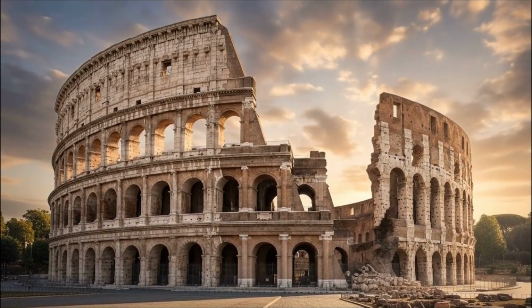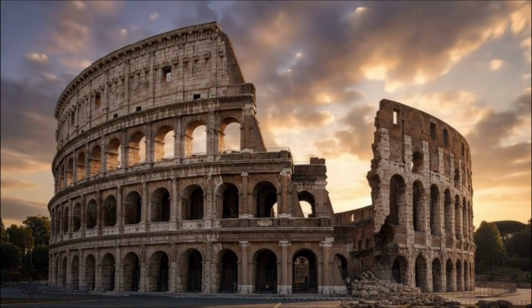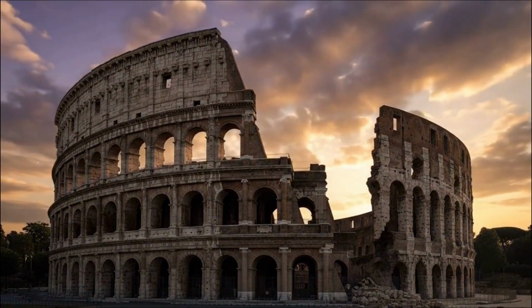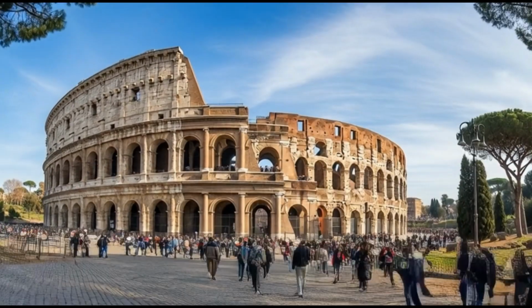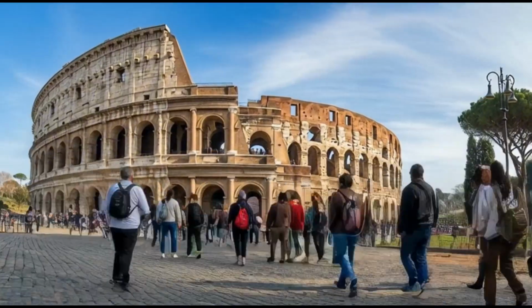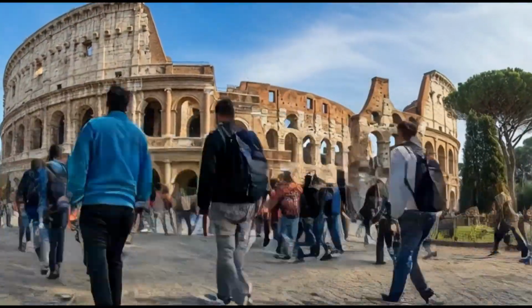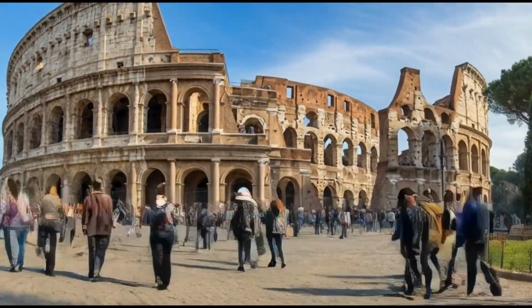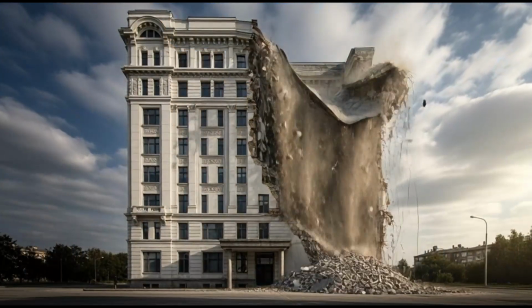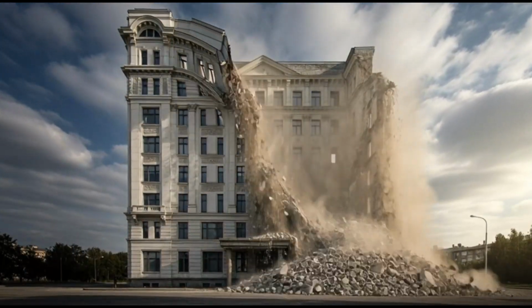On one side, a perfectly preserved wall climbs several stories upward. On the other, there is a gaping wound. An enormous section is simply missing, as if someone cut a piece out of the building and carried it away. Why did the greatest amphitheater of antiquity collapse in such a strange way? Why does one side stand almost untouched, while the other has turned into ruins?